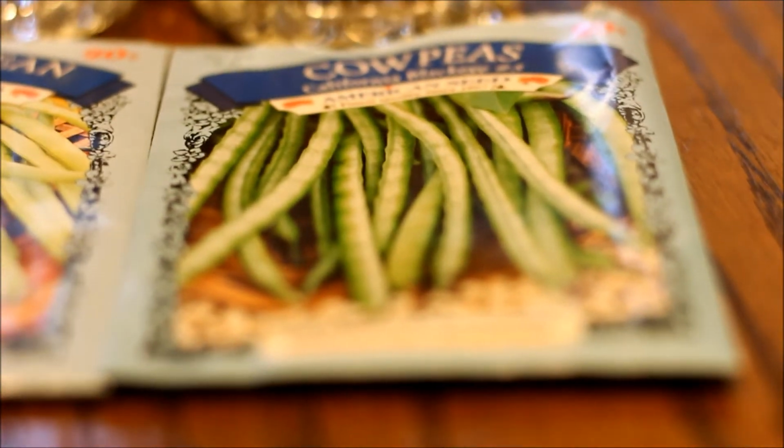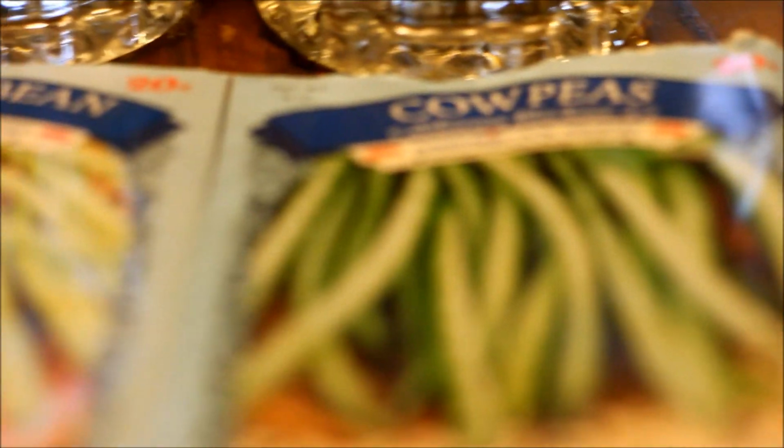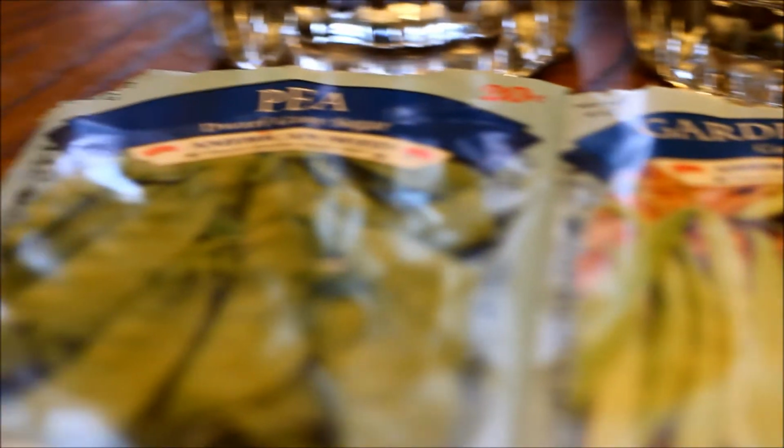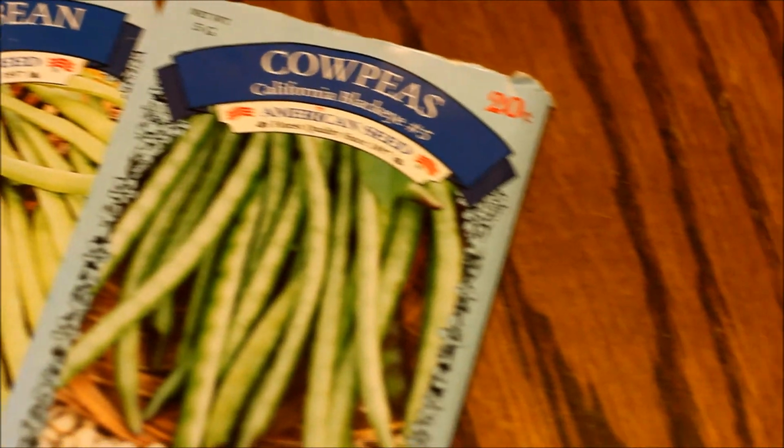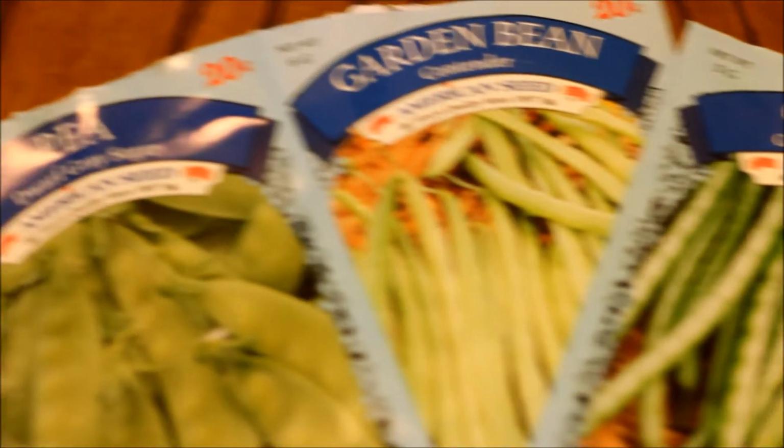Materials include water, your choice of the type of seeds, paper towels, a clear container such as a glass or Ziploc bag, and a protractor, which is optional. Purchase dwarf gray sugar peas, contender garden beans, and California black-eyed cowpeas.